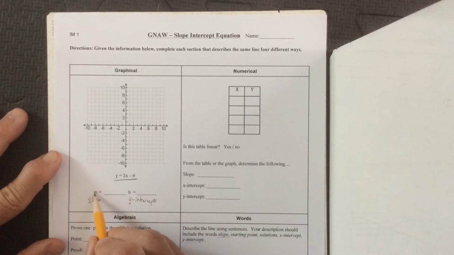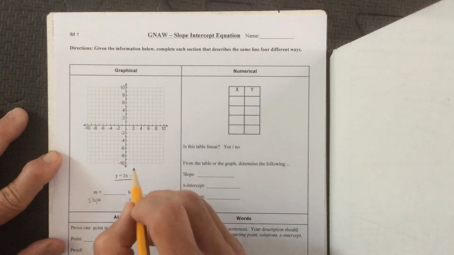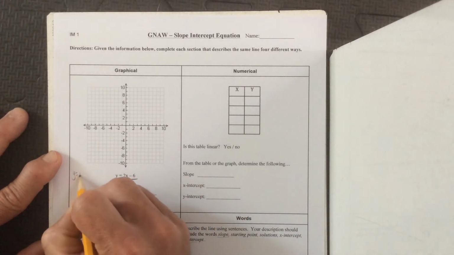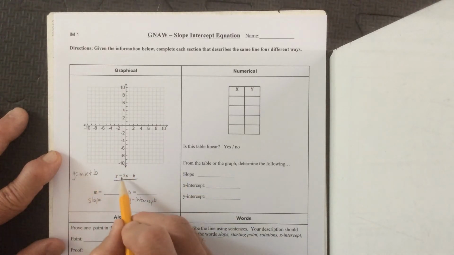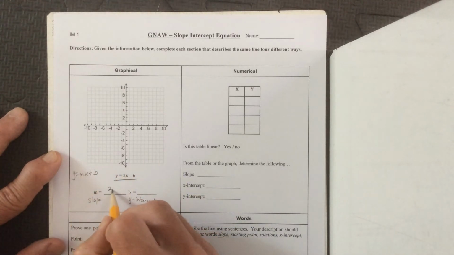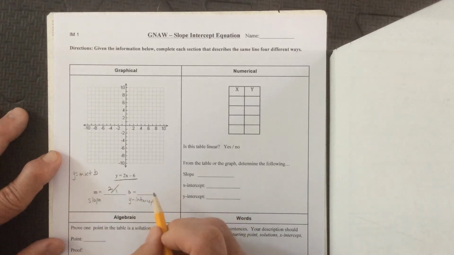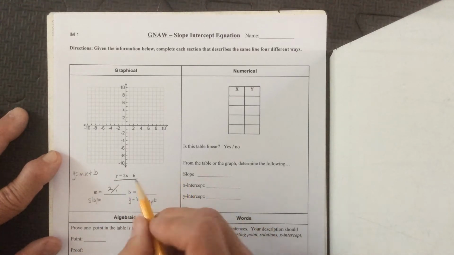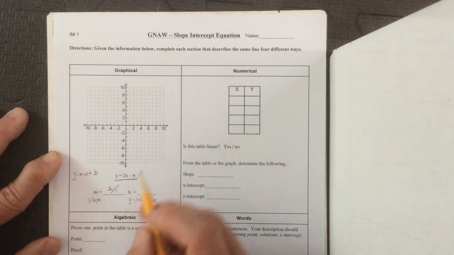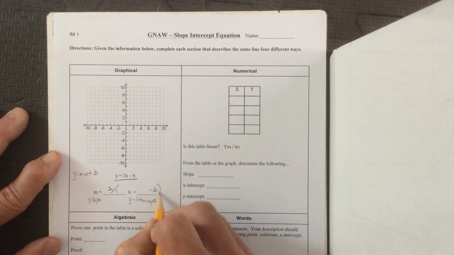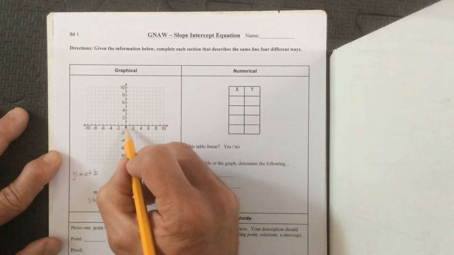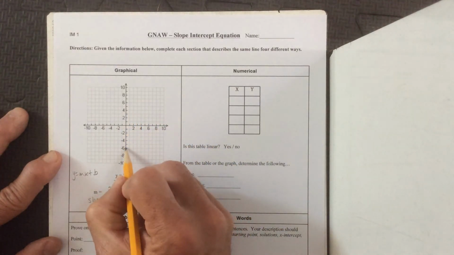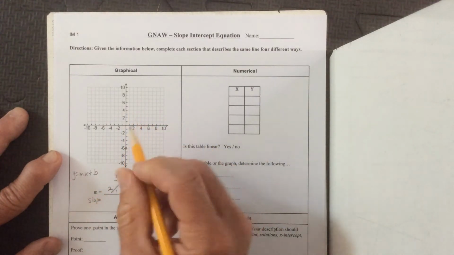So our slope is always, if the formula is y equals mx plus b, the m is in the place of the 2. So our slope is 2 or 2 over 1. It always has to be in a fraction because we have a rise and a run. The b is our negative 6. So I want to put it as a set of coordinates, 0, negative 6. That's our starting point, 0, negative 6.